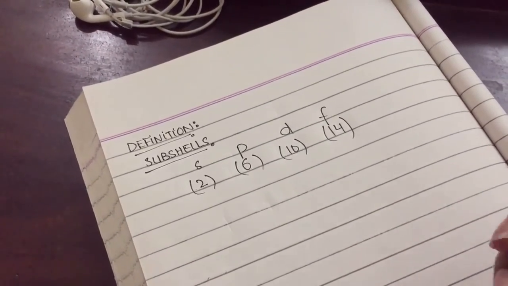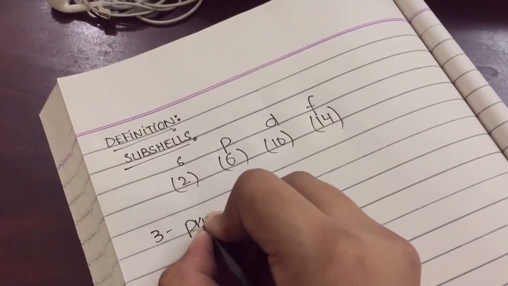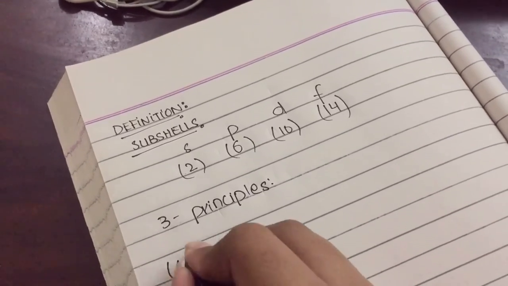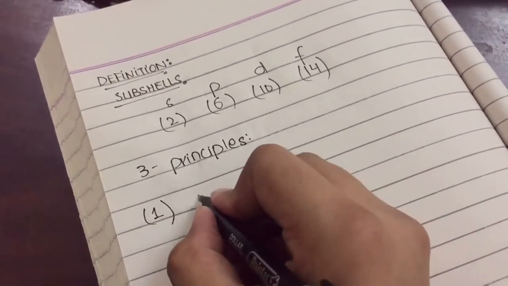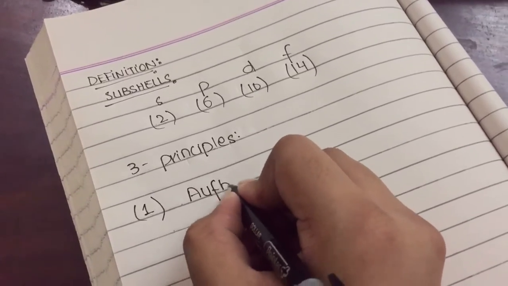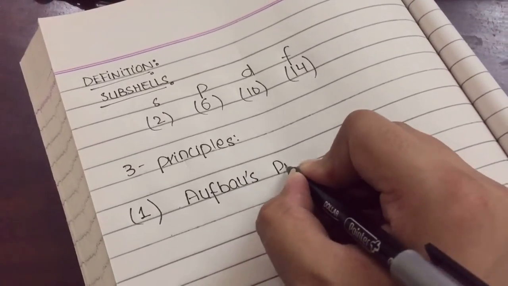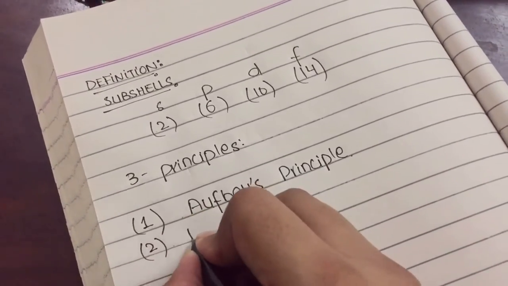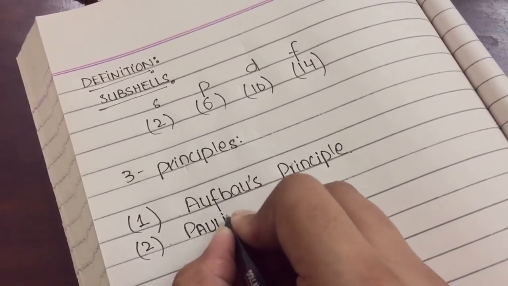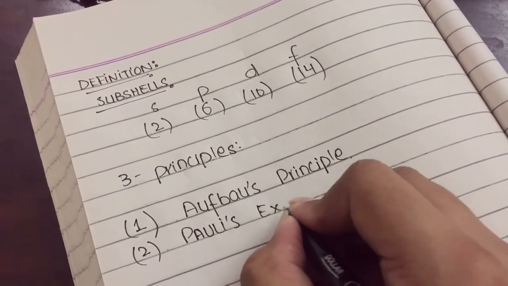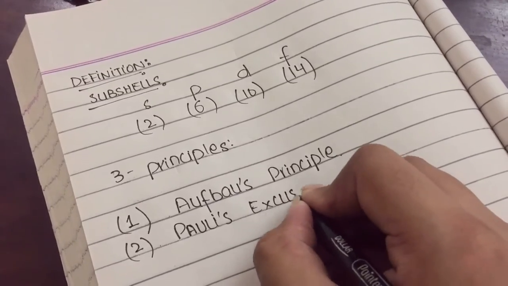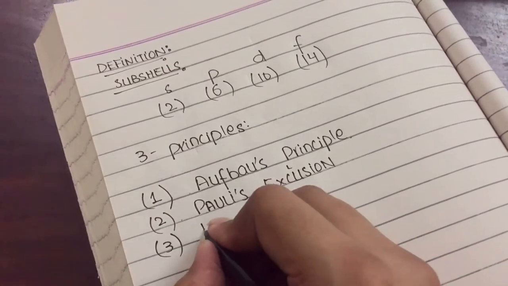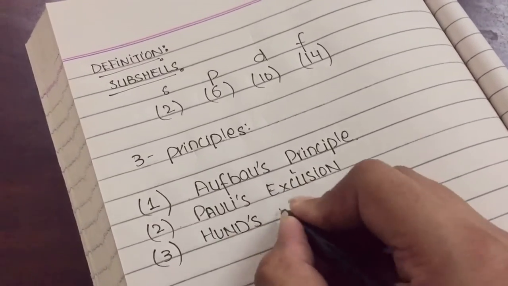Moving on, there are three main principles which we use for the distribution of electrons. Number one, Aufbau principle. Two, Pauli's exclusion principle, and number three is Hund's rule.